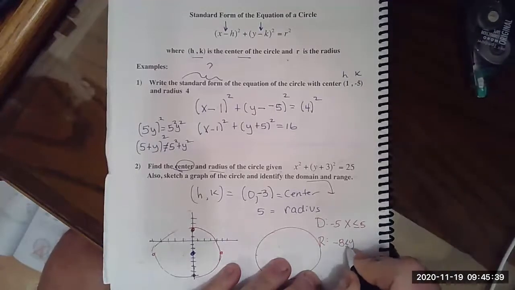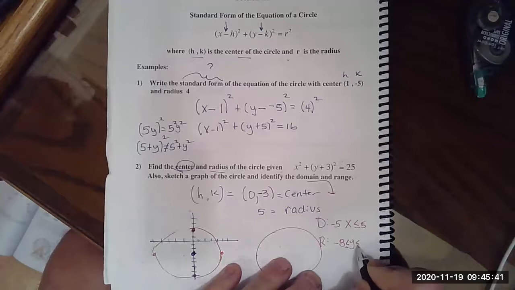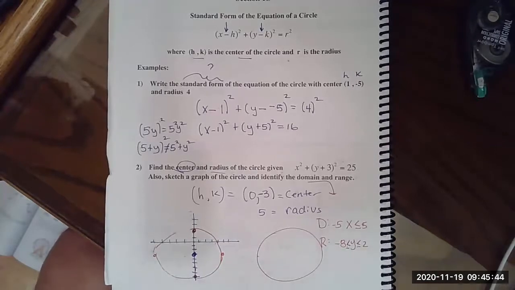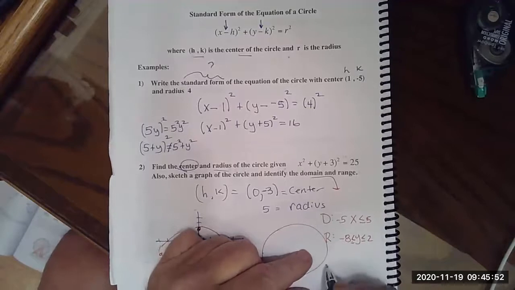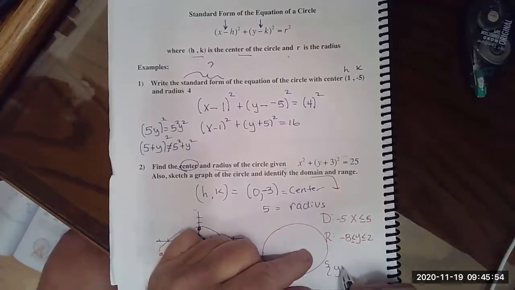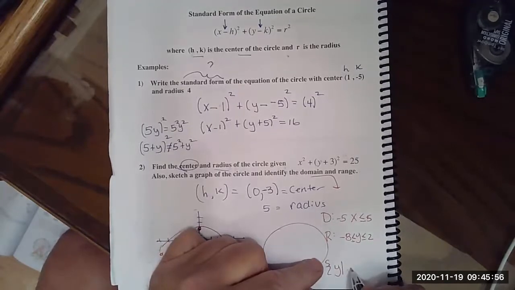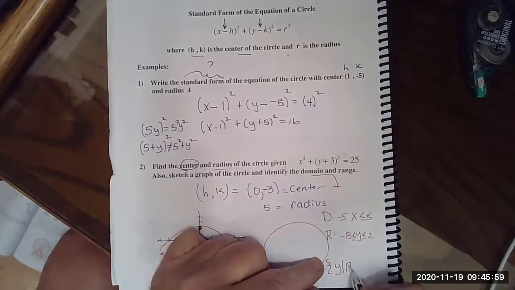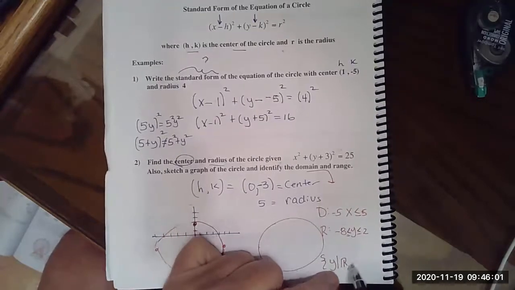You could do interval notation. And if it was set builder notation, don't forget your little squigglies. There would be y such that, and you could say it's real numbers, or just put this in: -8 less than or equal to y less than or equal to 2.